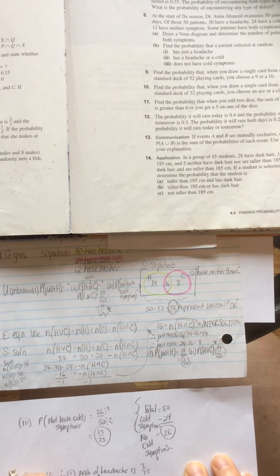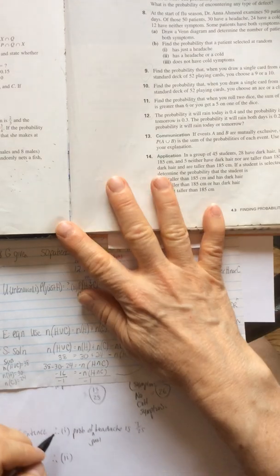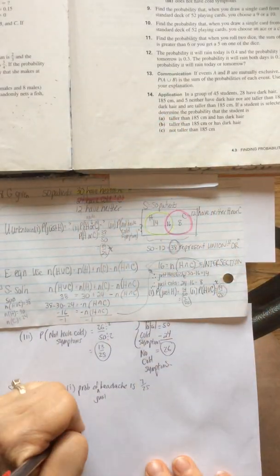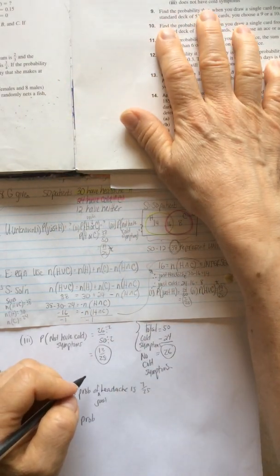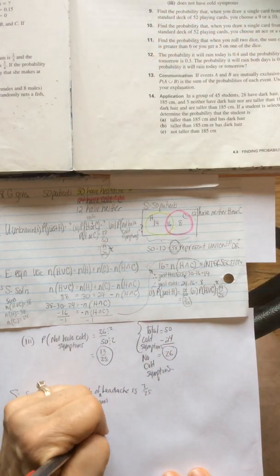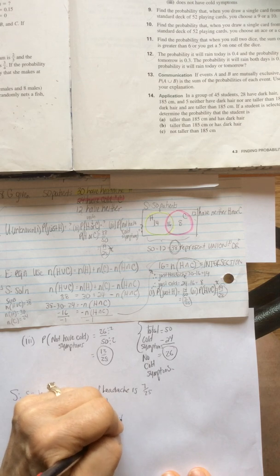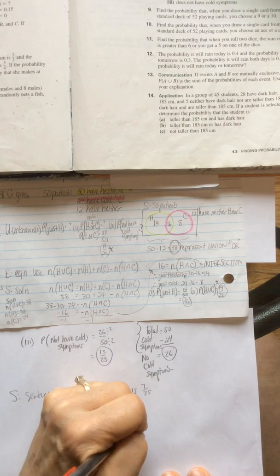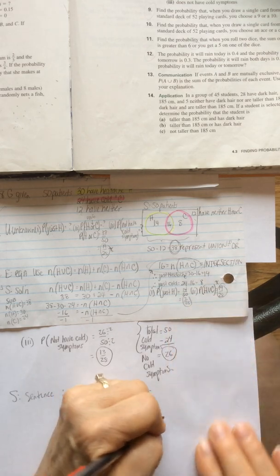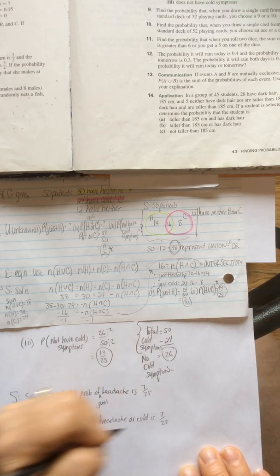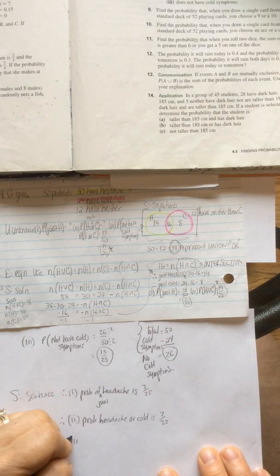Therefore, the probability of a headache or cold is 19 out of 25.